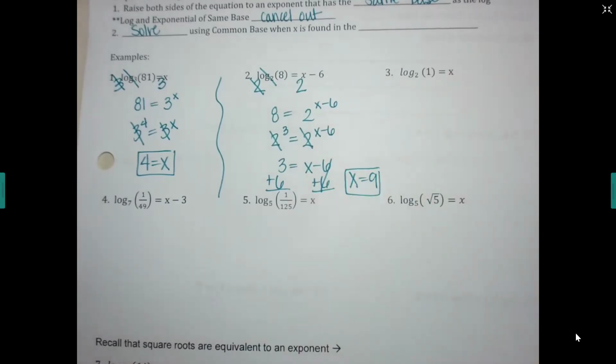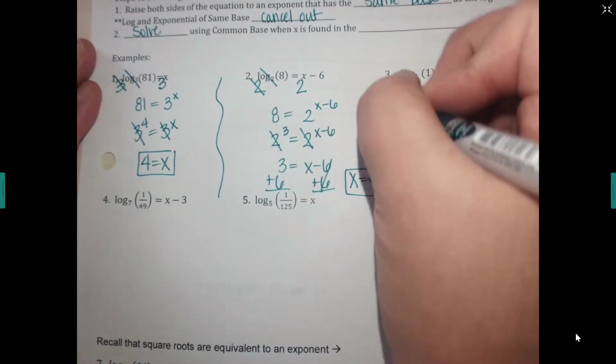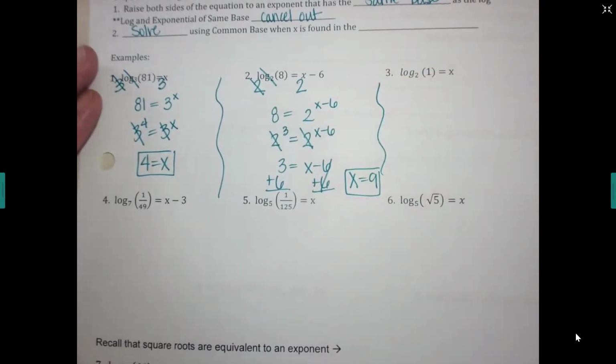All right, let's do the next one. I have a log little 2, and I want to get rid of a little 2. How do I do it?